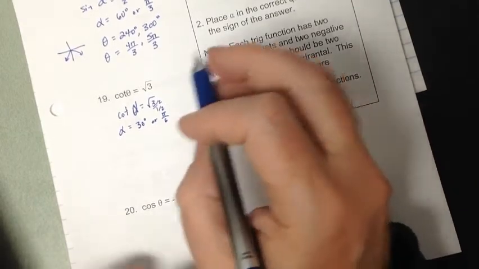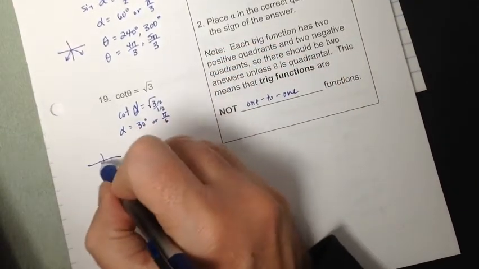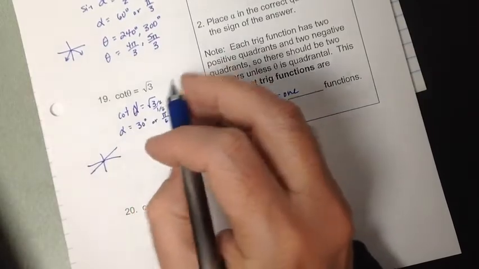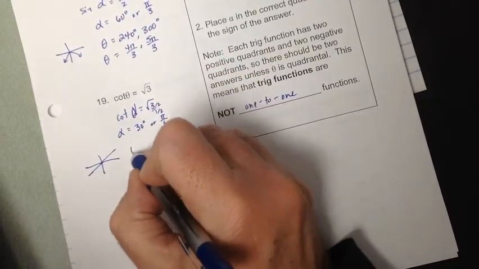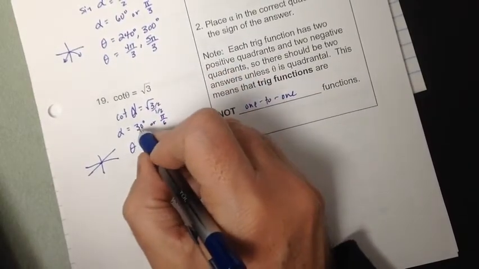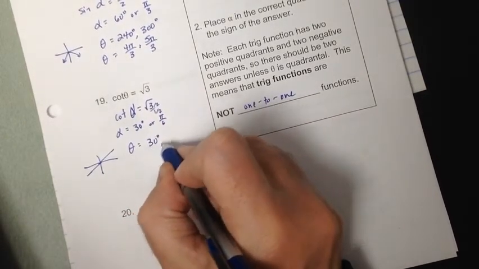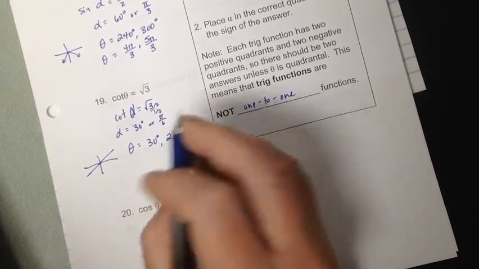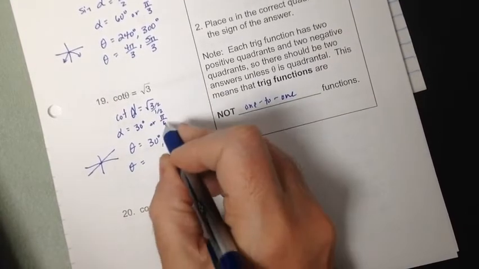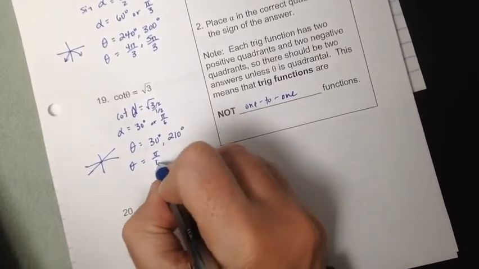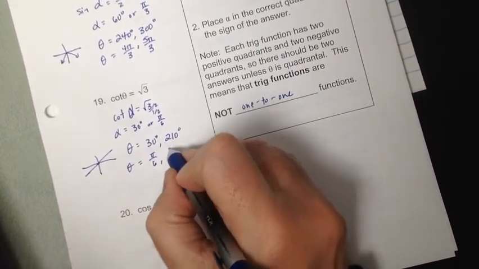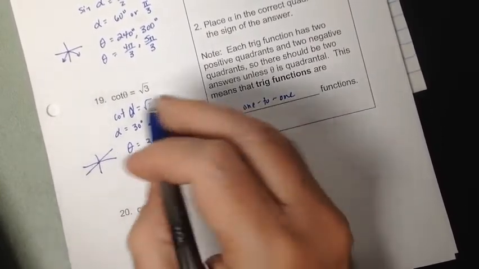Okay? So where is cotangent positive? Cotangent's positive in the first quadrant and in the third quadrant. So that means my theta in degrees is going to be 30 degrees, or 180 plus 30, 210. In terms of radians, pi 6, or pi plus pi 6, 7 pi 6.